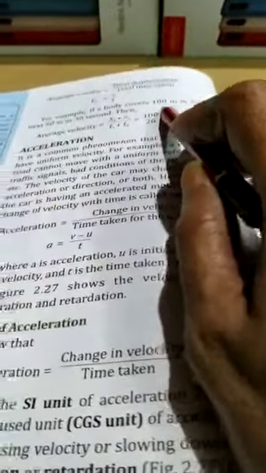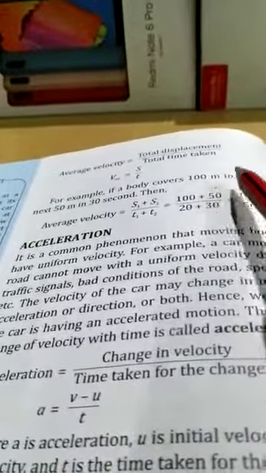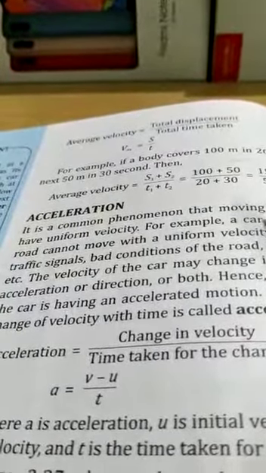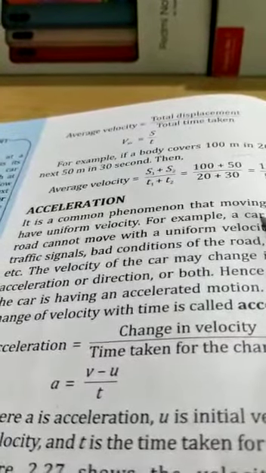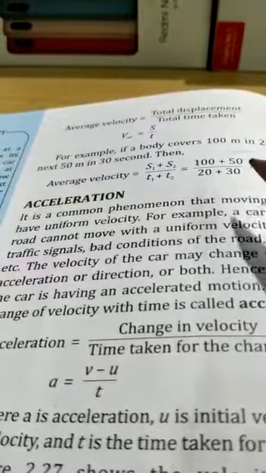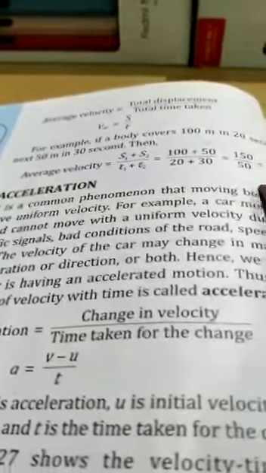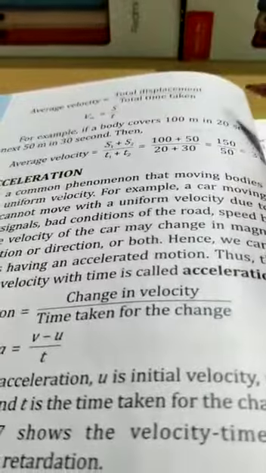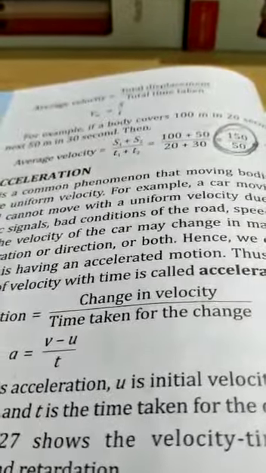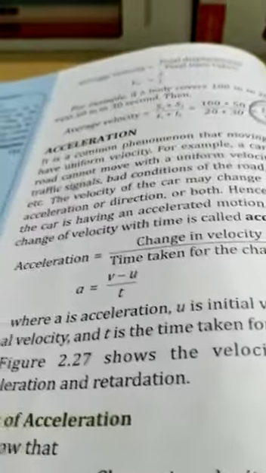For example, the body covers different distances in equal intervals of time. Then what we do, we calculate the velocity by adding it and then adding the time and dividing it, and we get the average velocity. This is also explained. I have also explained this when we were discussing average speed.